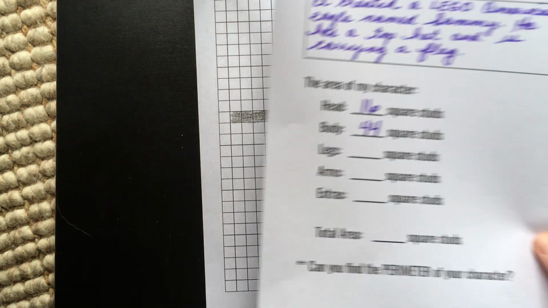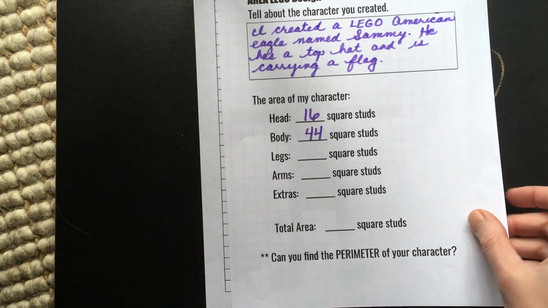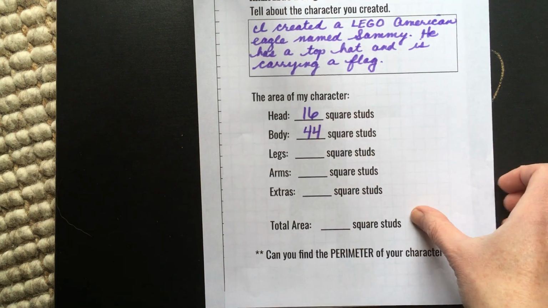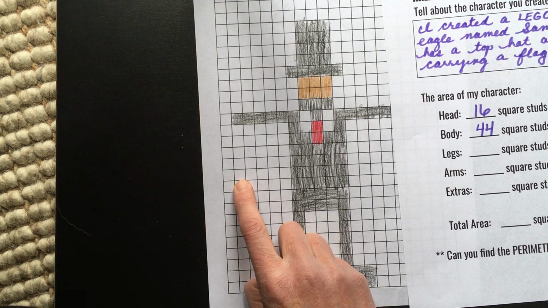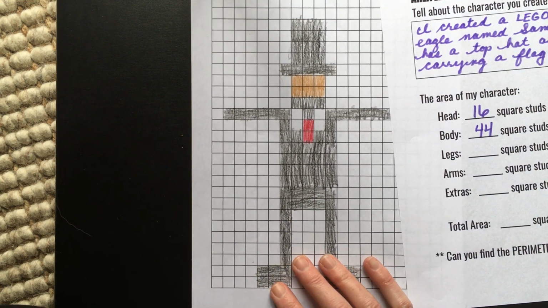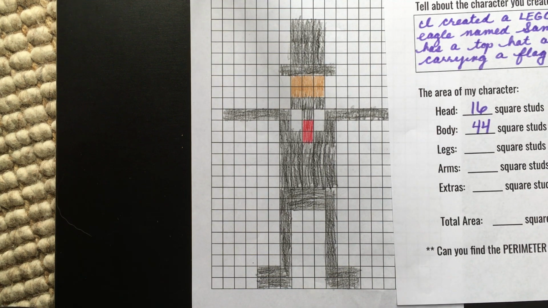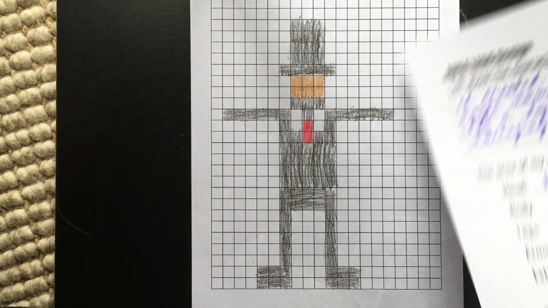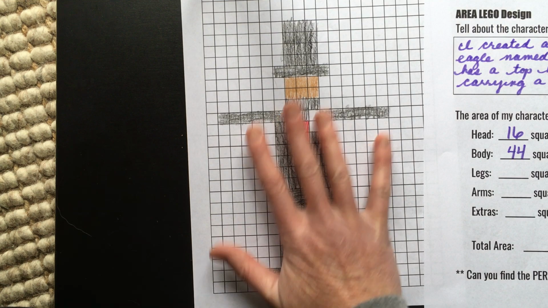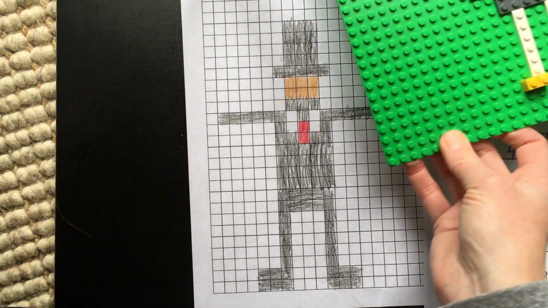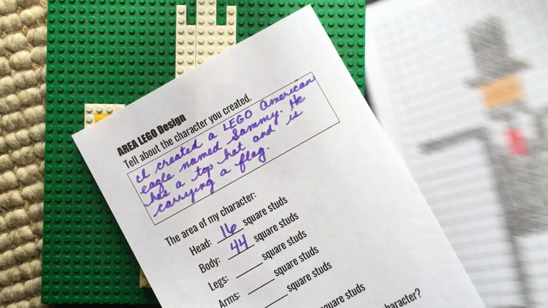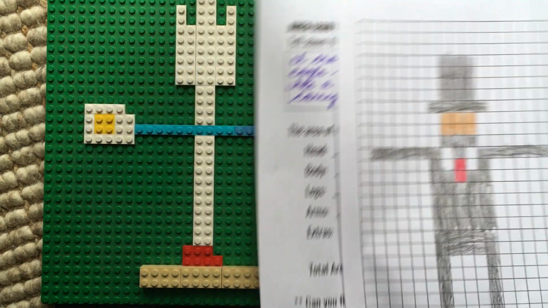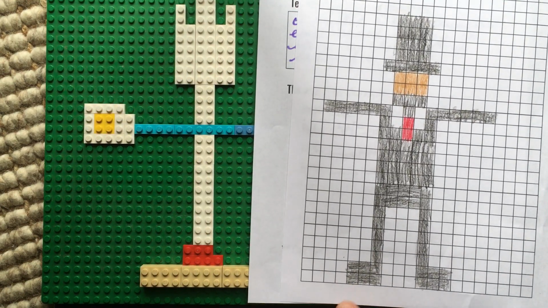And then when you go to your worksheet, the only difference is that instead of saying square studs, because you're not working with studs, Legos, you're working with square centimeters. Yours says square centimeters, okay? So when you finish, when you get your very best work done, I would like you to send us a picture of either your grid paper or your Lego character, whichever one you choose, and then fill out the Google Doc that matches yours, that gives all your information so that we can see what you came up with.